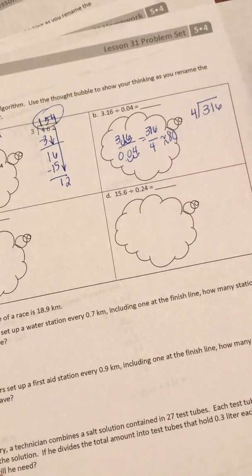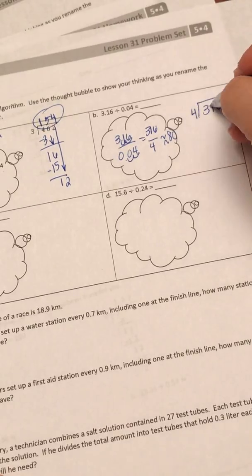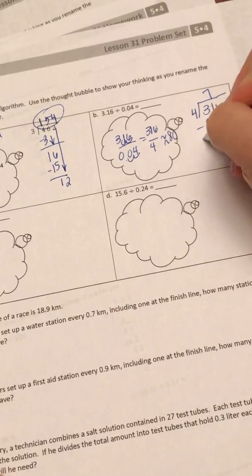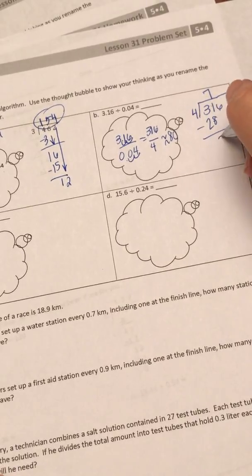So my answer should be close to 80. So let's check. 4 goes into 31. Well, if I said 8 times, that would be 32. So that's too much. So I'm going to use 7. I can make 7 groups. And when I do, I'm left with 3.